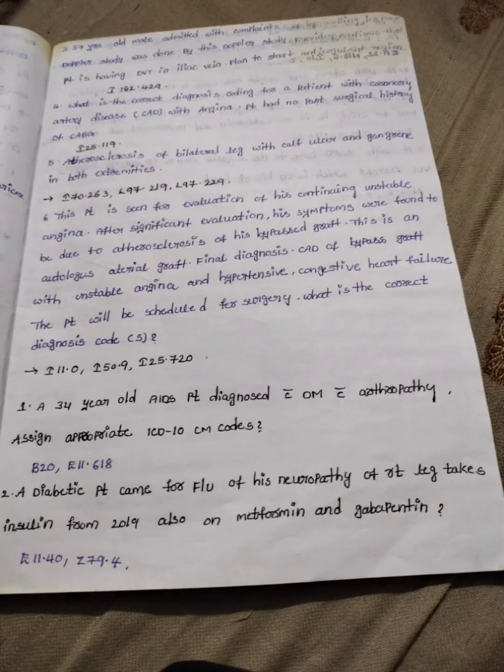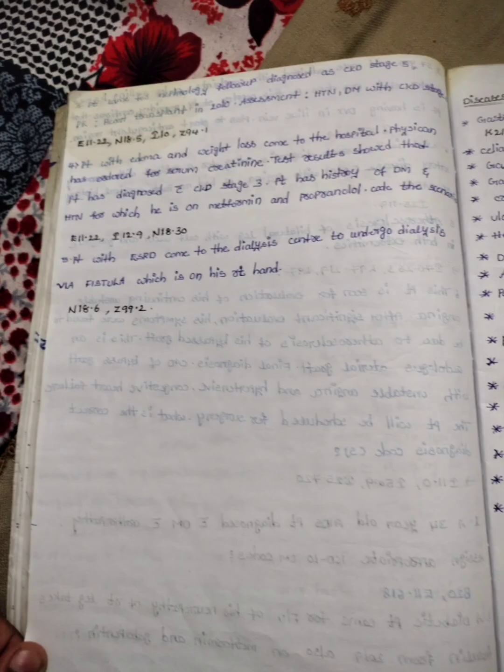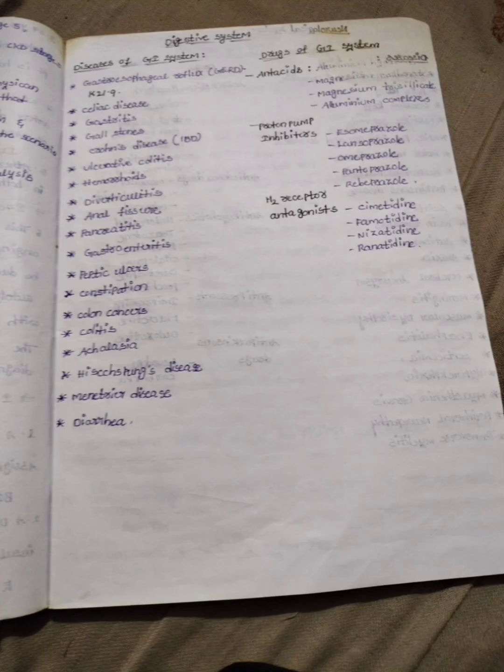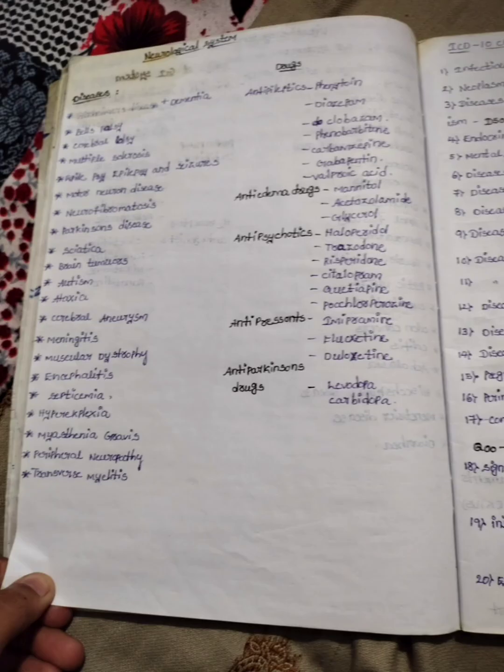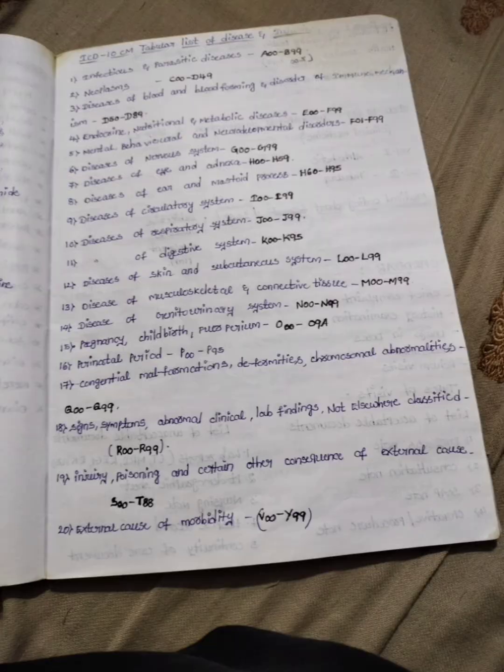Next concept is the flag concept. What is the flag concept? This is not related to the Indian flag. This is the flag concept related to medical coding: unsupported condition and unspecified or unlinked condition.